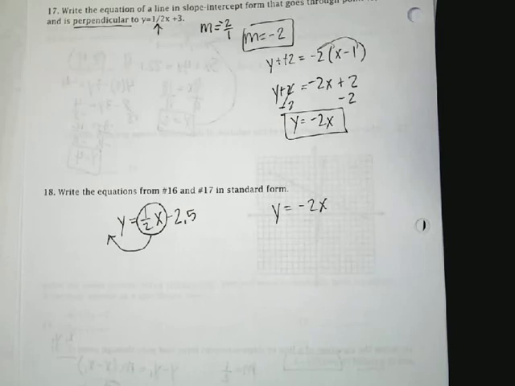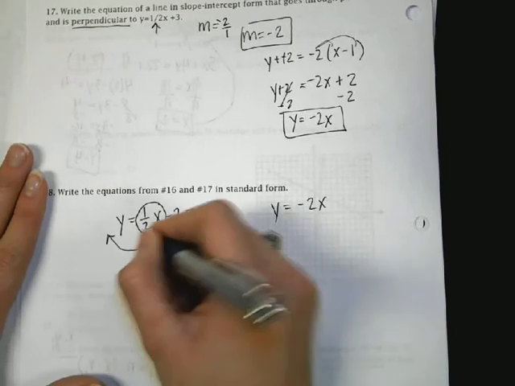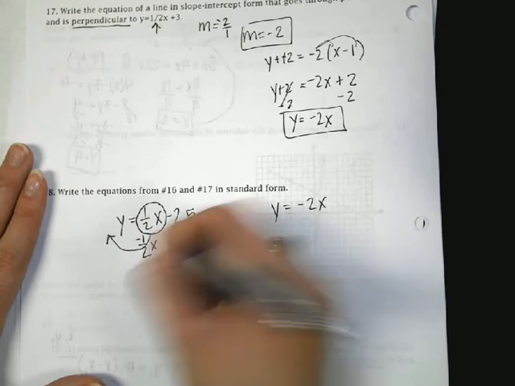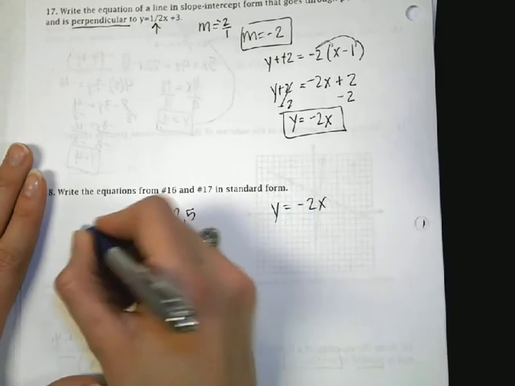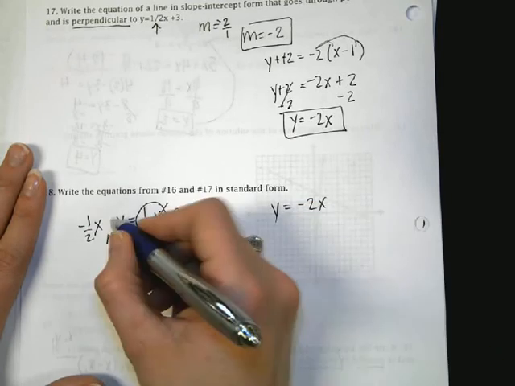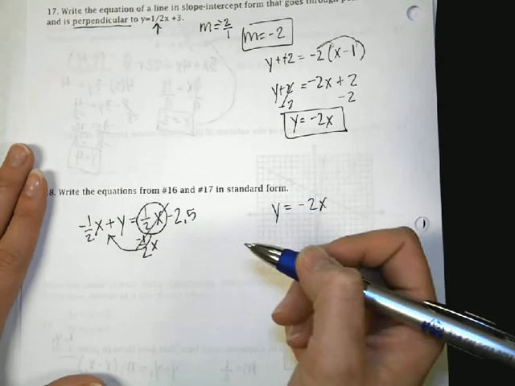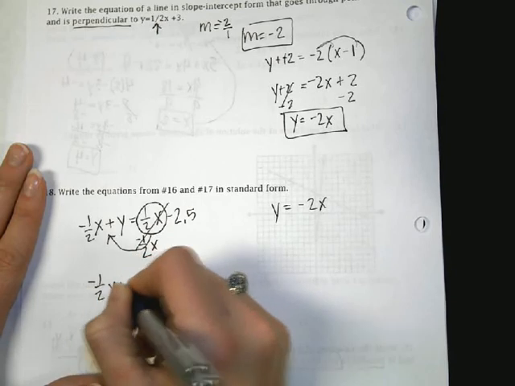So in order to move these guys to the left, I need to cancel them out by doing minus 1/2 x, and it cancels. And whatever you do to one side, you have to do to the other. I know y is positive, so I add a plus sign right there, and I get negative 1/2 x plus y equals a negative 2.5.